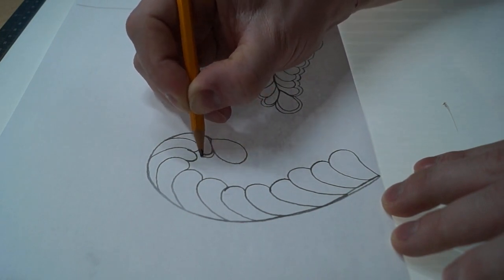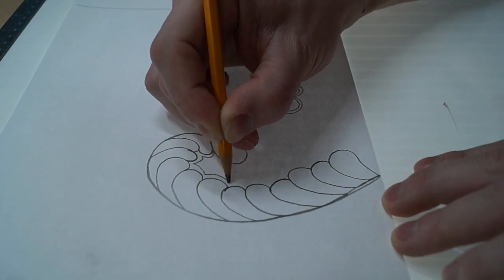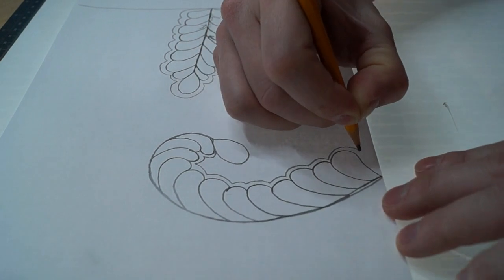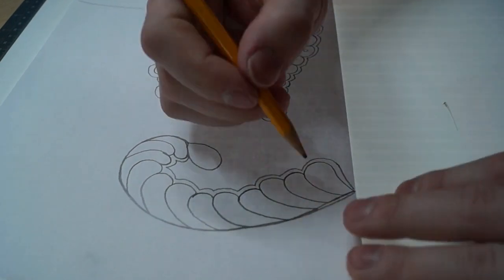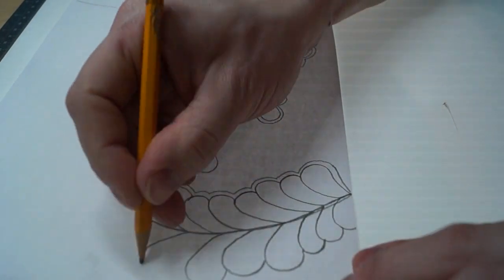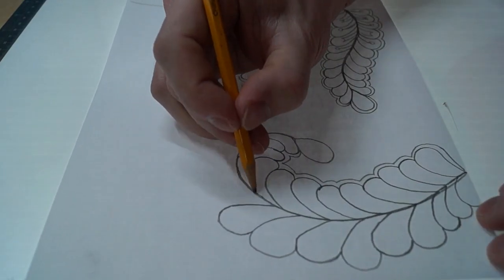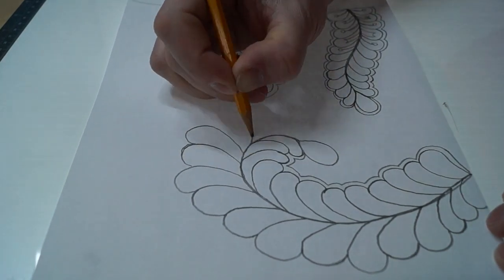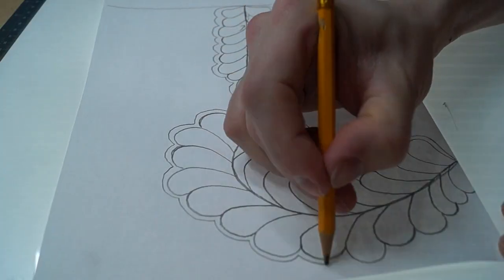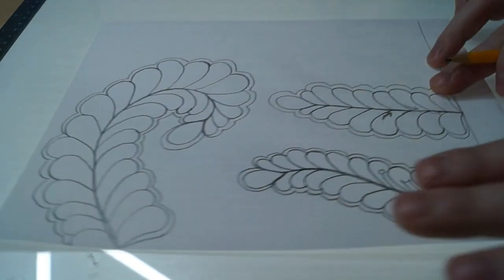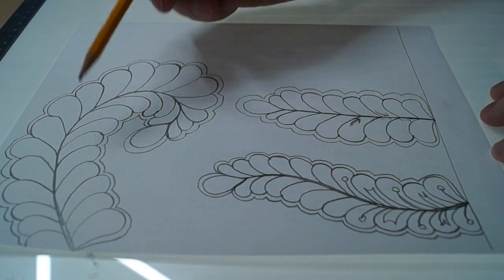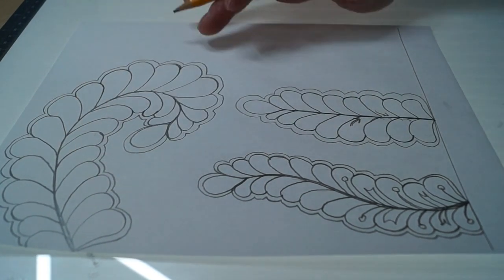So then we can echo, get ourselves back down to the bottom of the stem, and start the next side. And there you have 3 different styles of feathers, very much the same: straight, a little bit of a curve, and this one curling right in on itself.